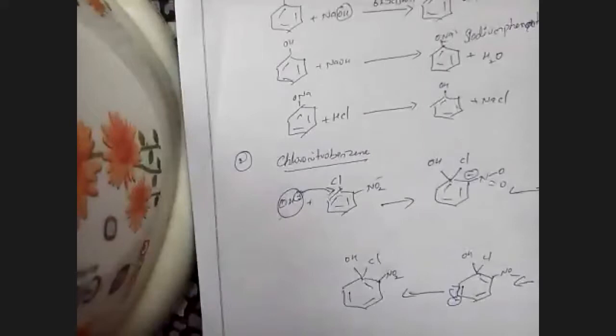Okay. Resonance structure means we are shifting the position of the double bond. So there you can write the nitro in the position of para, meta, ortho. There will be a chance of fixing of nitrogen in para, meta, and ortho.